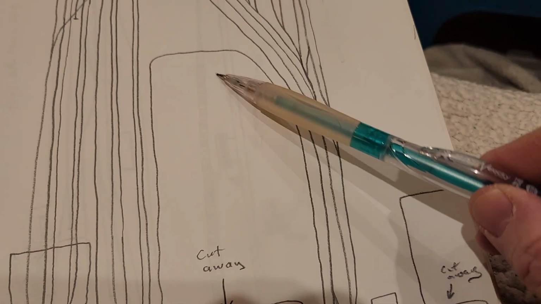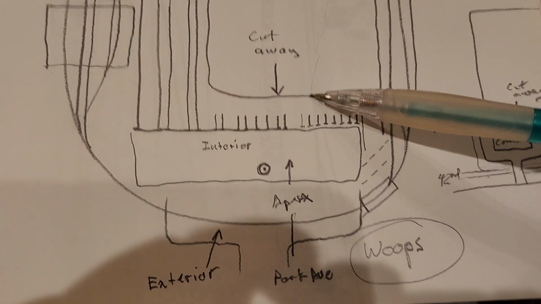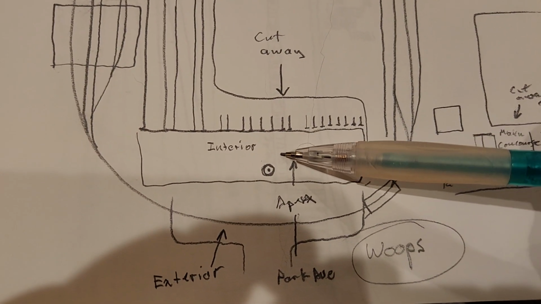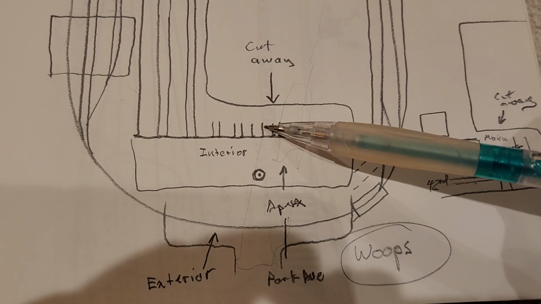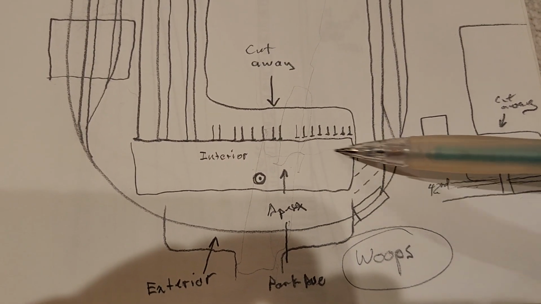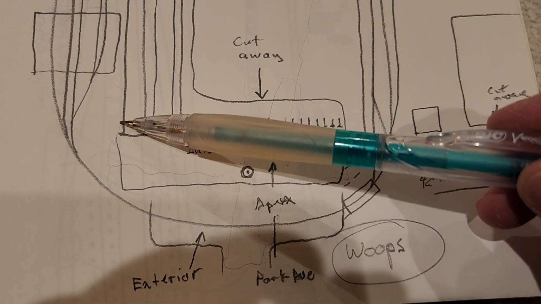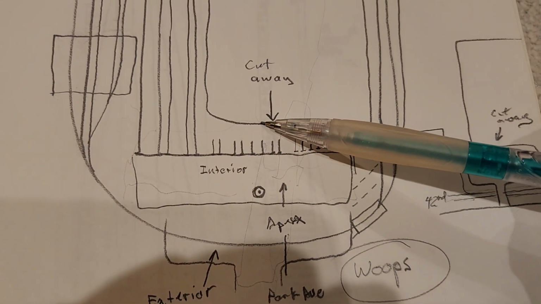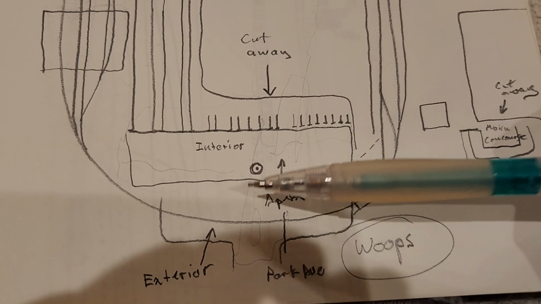What I did discover when doing this is that I wanted to be able to see into Grand Central Terminal, into the interior, but I also wanted to see the exterior. And I was having a hard time. I was debating with myself, should I have a cutaway here? Should I expose the tracks? Should I not show the interior? Should I just have the exterior?